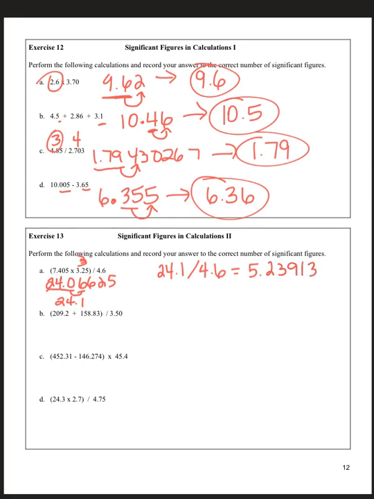And again, if I hadn't fixed my 24.1, it would look like I had way too many significant figures. But in this case, the least number, because I'm dividing, is this 2 significant figures here. That one has 3. So I need to make my answer have 2 significant figures. That would be this right here. So I would need to look at that next digit. My answer should just be 5.2 in that case. I do not round up on that.